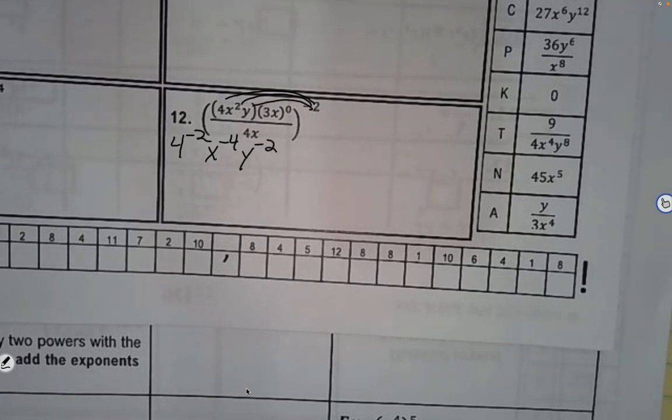What was 3x to the 0? 1. Which, so do I need to put 1 to the -2? That's just 1. So I'm not gonna worry with that one. That just went away to a 1. So I won't worry with that. Now I've got to raise this 4 to a -2 and this x to a -2. Is everybody okay with that?